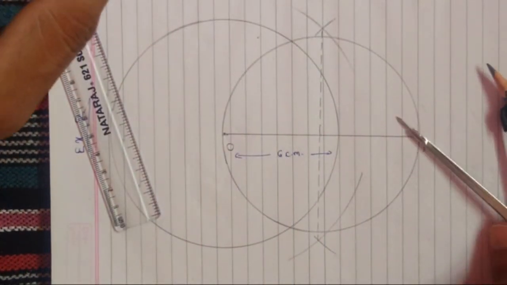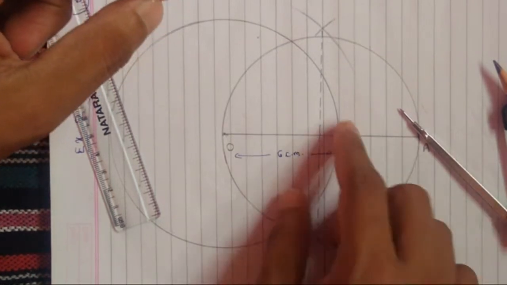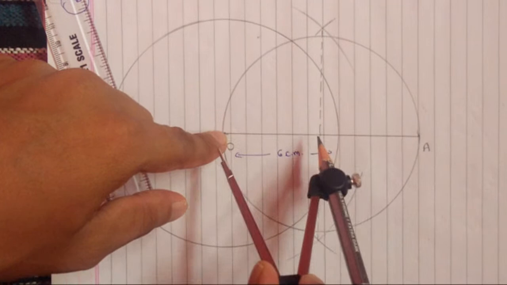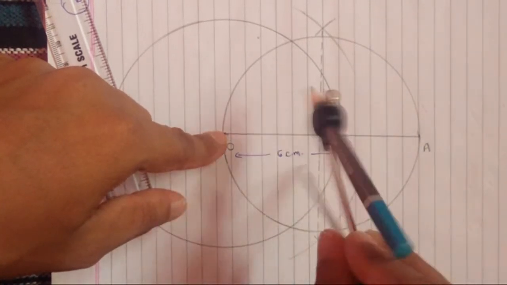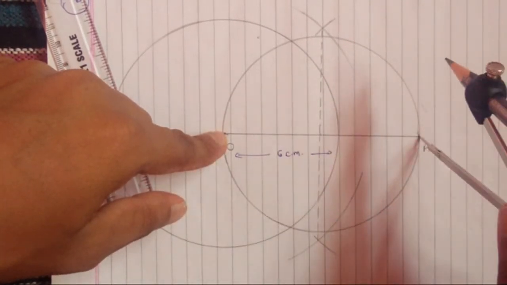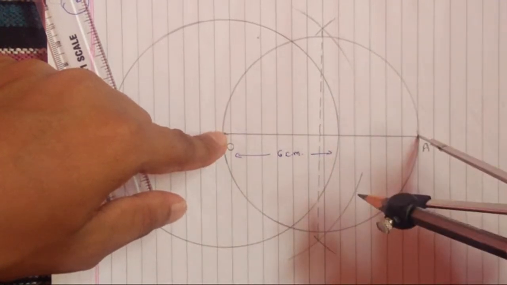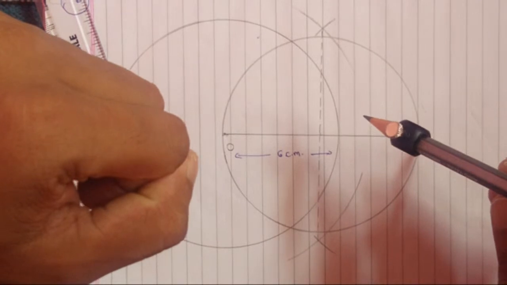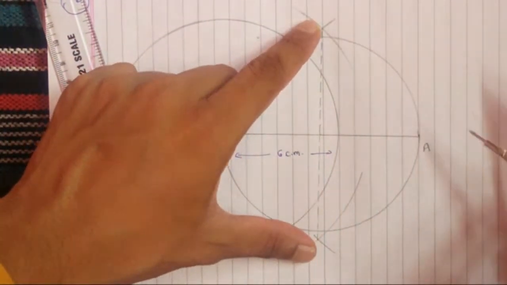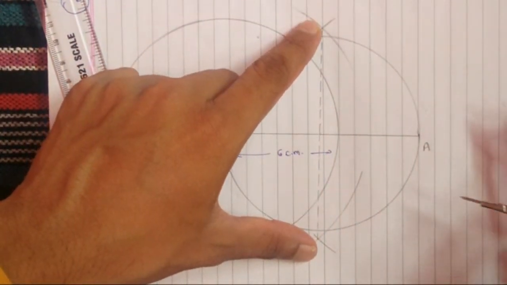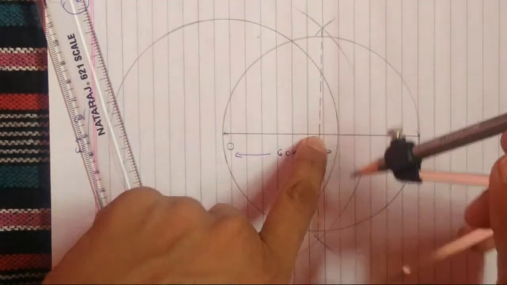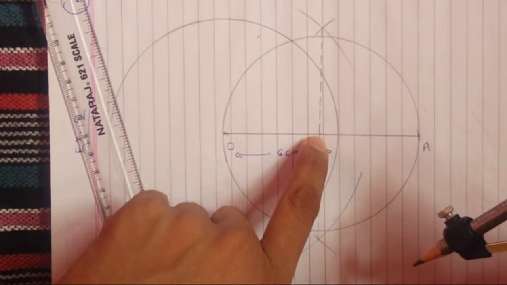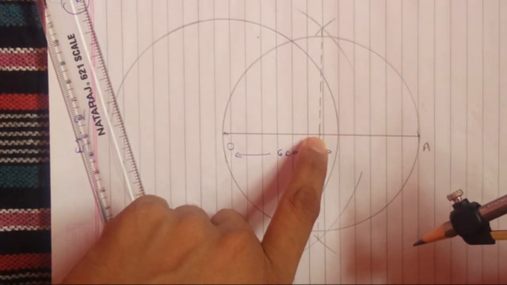You have to remember another thing here. You will take greater than half the length of the initial line OA and mark two arcs, and from point A you will mark another two arcs in such a way that they intersect the first two arcs. Then you will join the two intersected points with a dotted line, and that perpendicular line will intersect the initial line OA at a particular point.